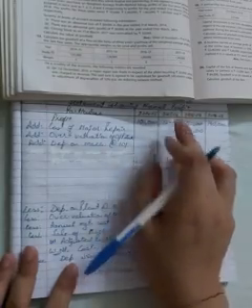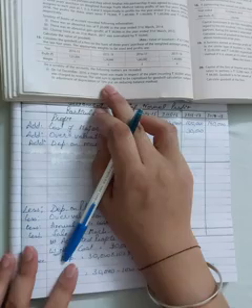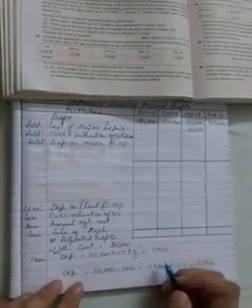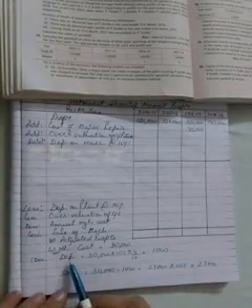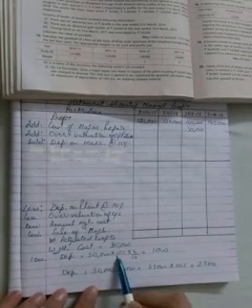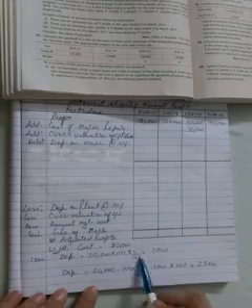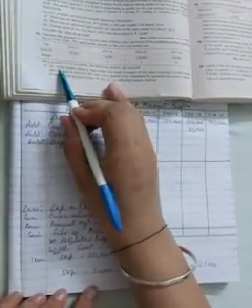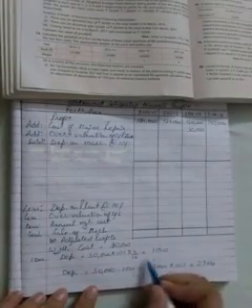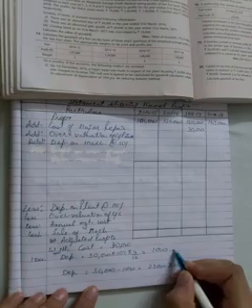And regarding the depreciation, we should deduct it at 10%. How can we calculate this depreciation? 30,000 into 10% into 4/12. I have used the months because they wrote the date as 1st December, 4/12, so depreciation will be 1000.